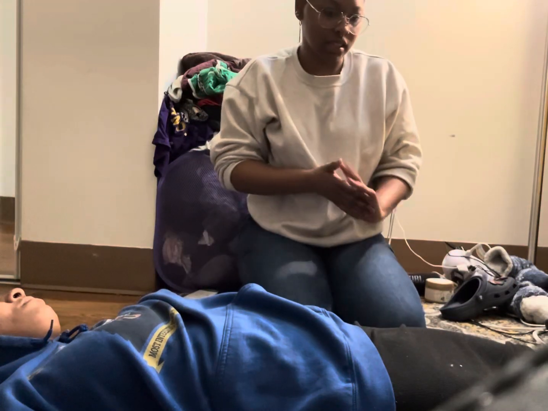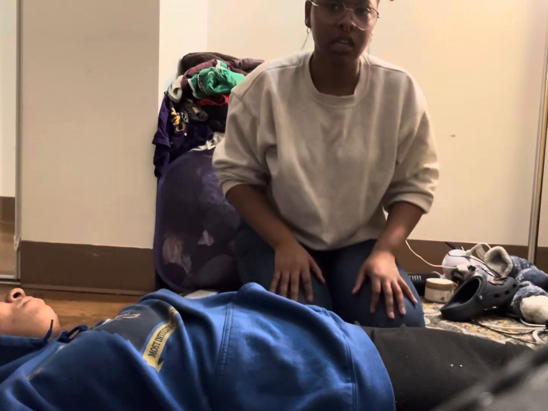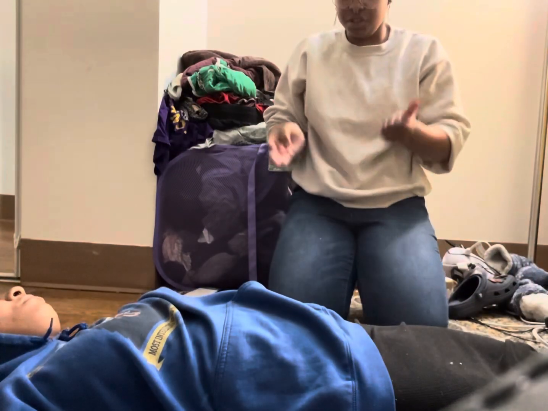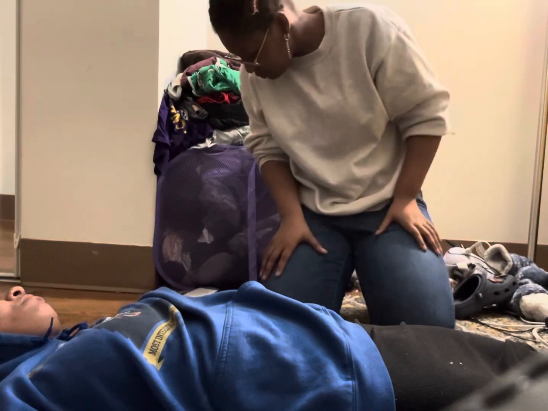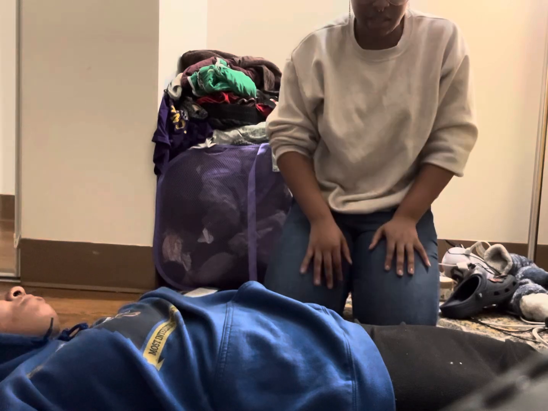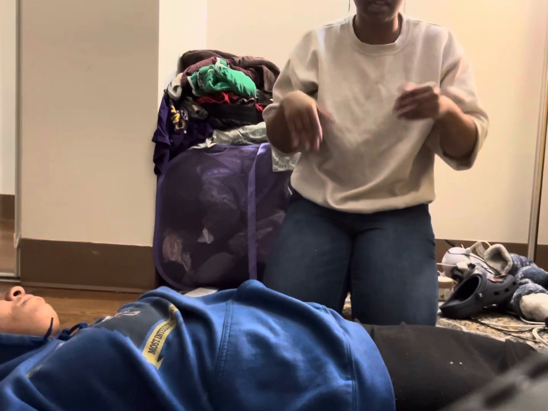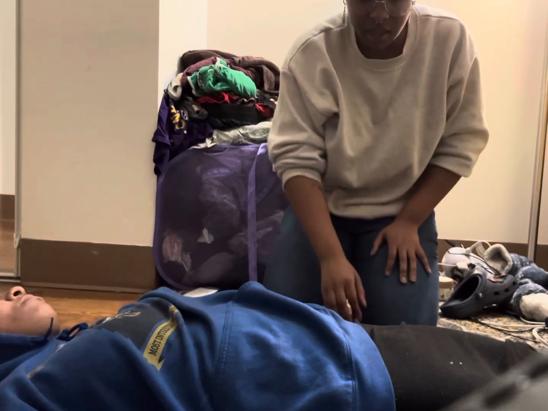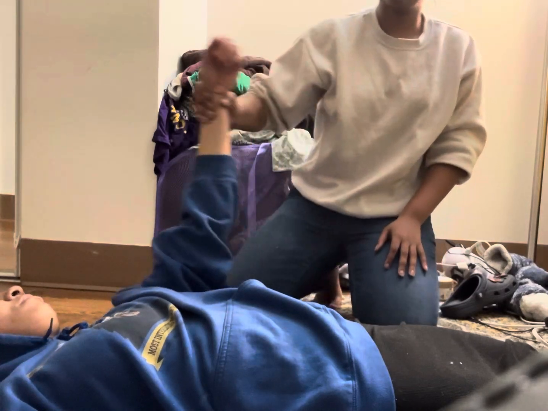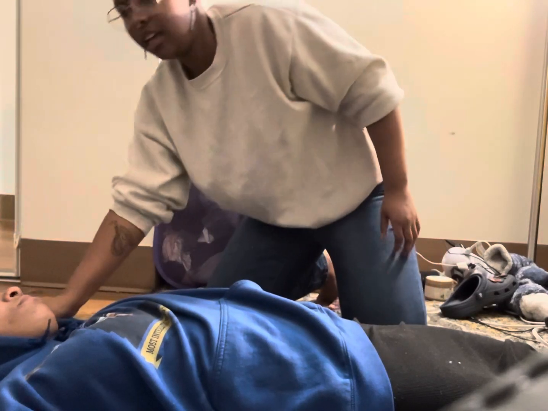Okay, as you can see, we have this unresponsive person. The first thing we must do in order to get this person in the recovery position is take the arm that is closest to our body and move it in front of their head.